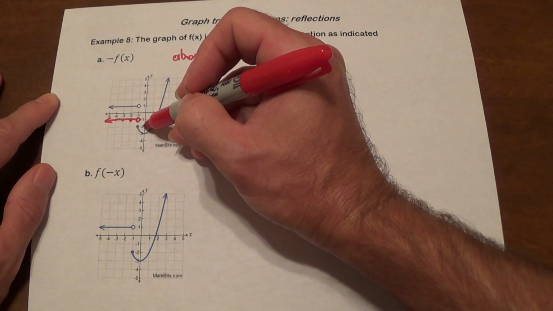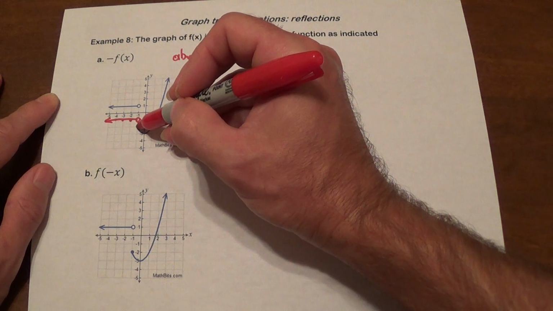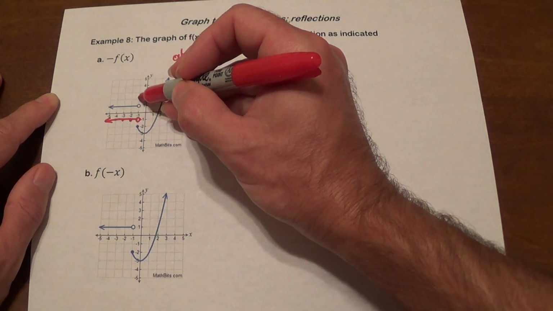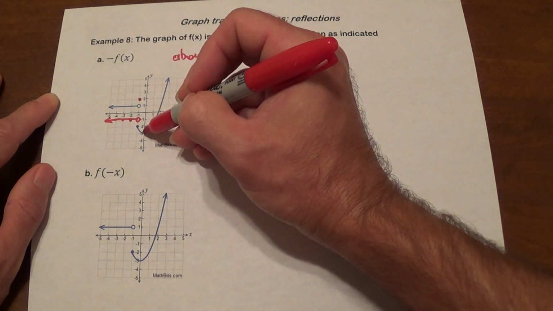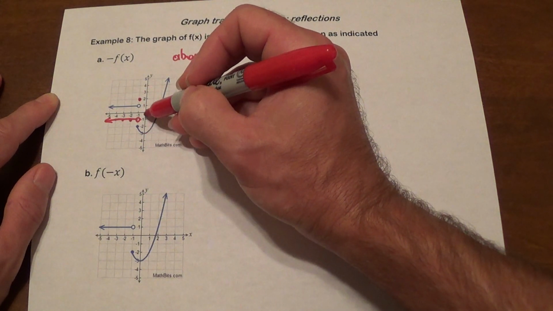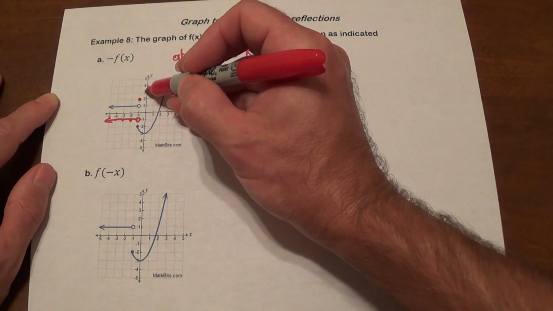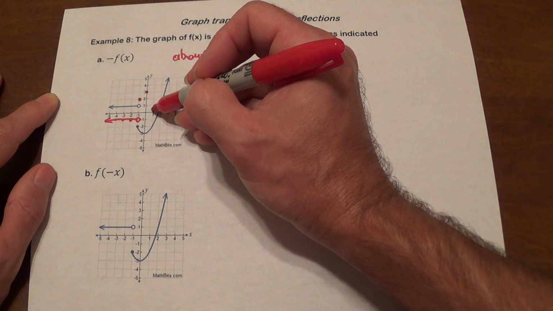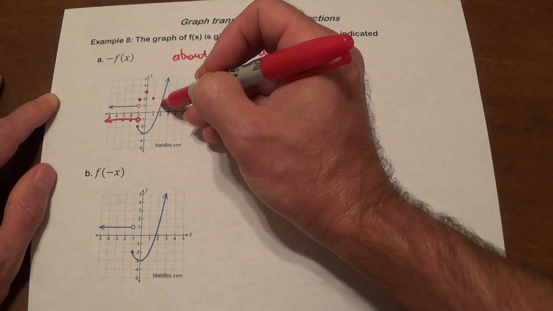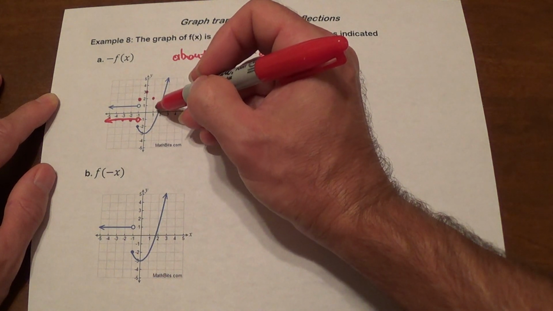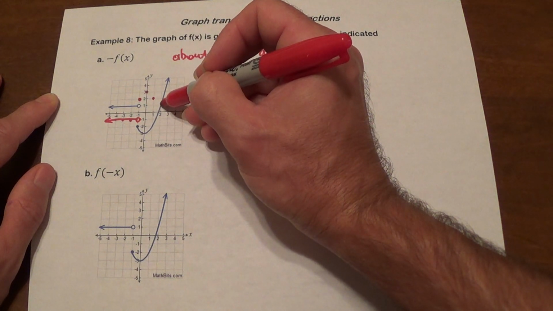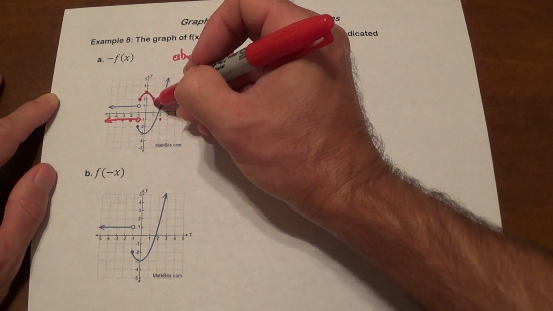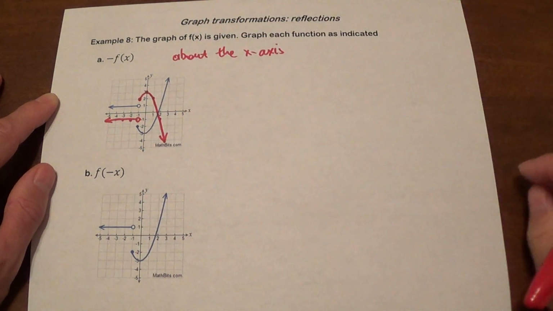Let's take a look. So this point here, negative 1, negative 2, is going to flip over and become negative 1, 2. This one here, 0, negative 3, is going to become 0, 3. This here is 1, negative 2, it's going to become 1, 2. What other points do we see here? We have 2, 1, it's going to become 2, negative 1. And then you are going to see a graph that looks like this.